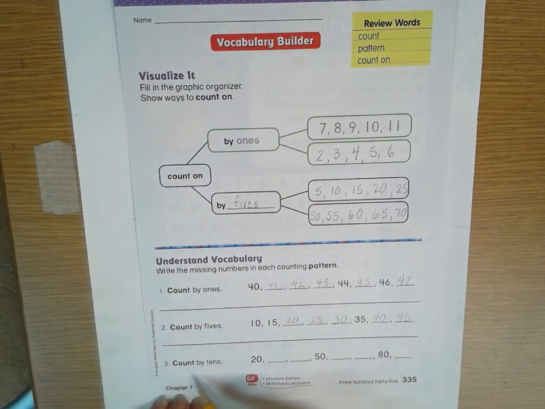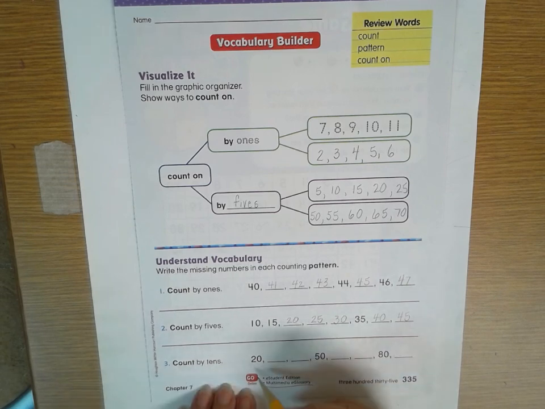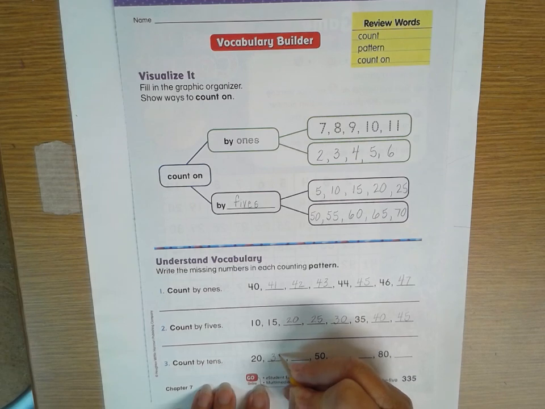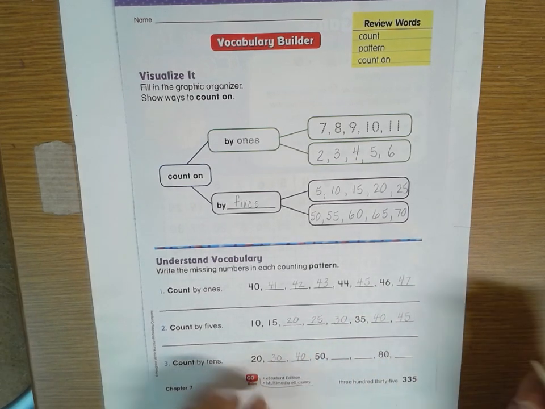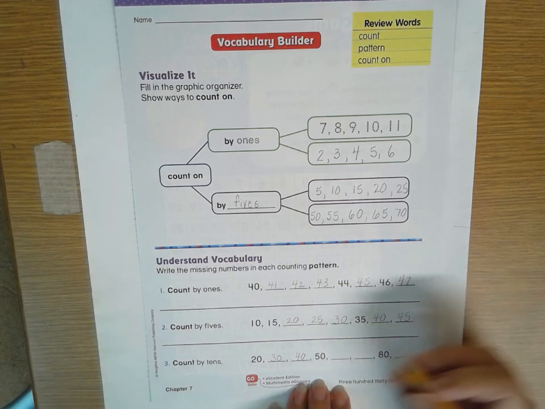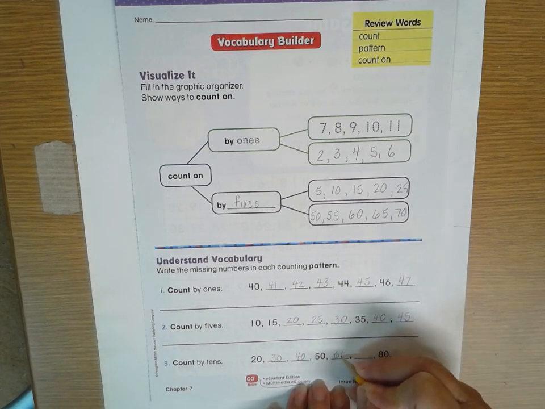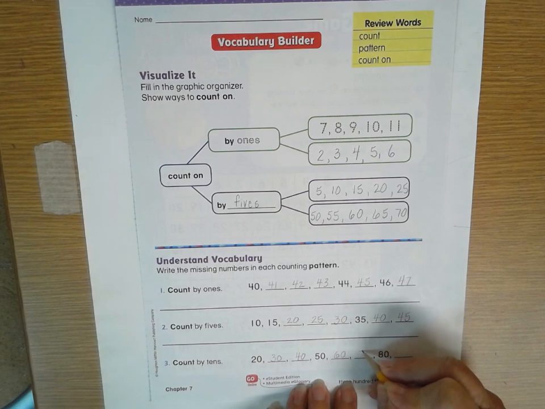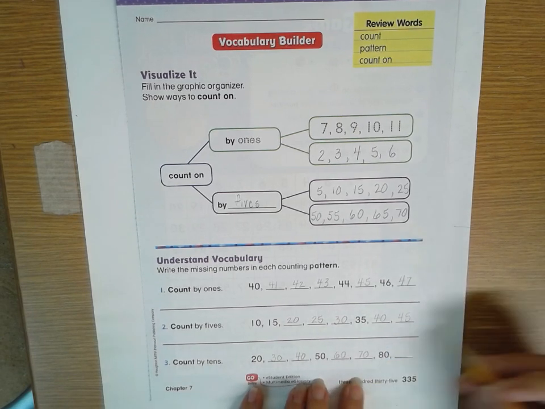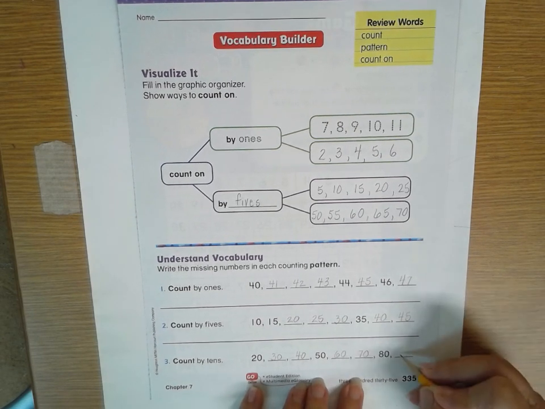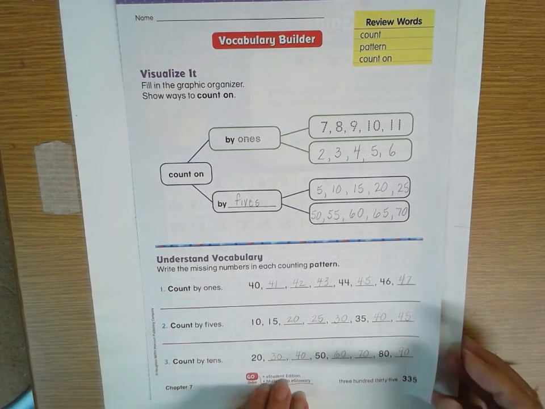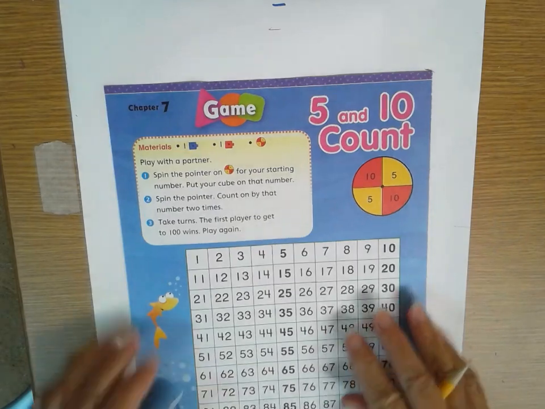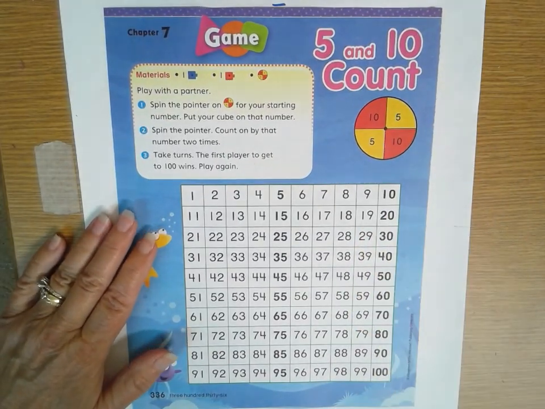And count by tens. We're going to start at 20. 20, 30, 40, 50, 60, 70, 80, 90. Okay, turn the paper over and there is a game for you to play.